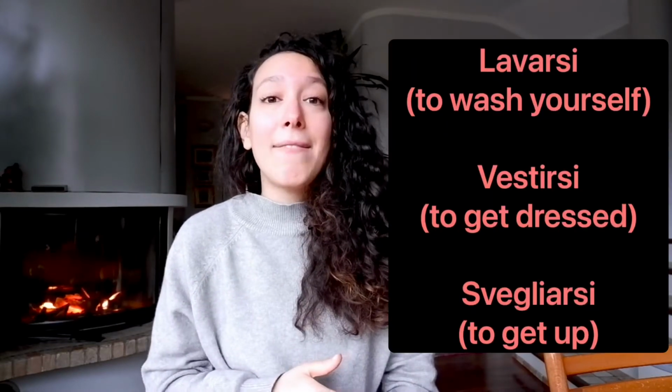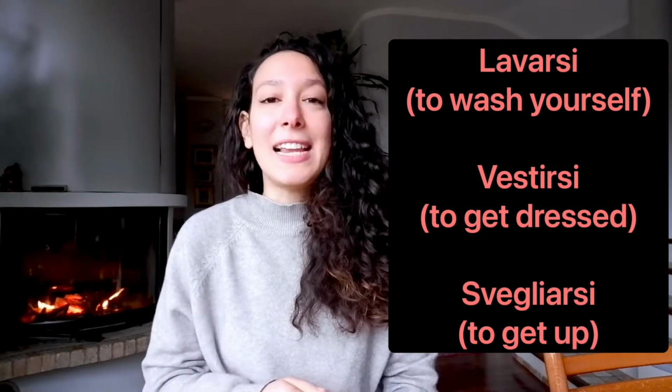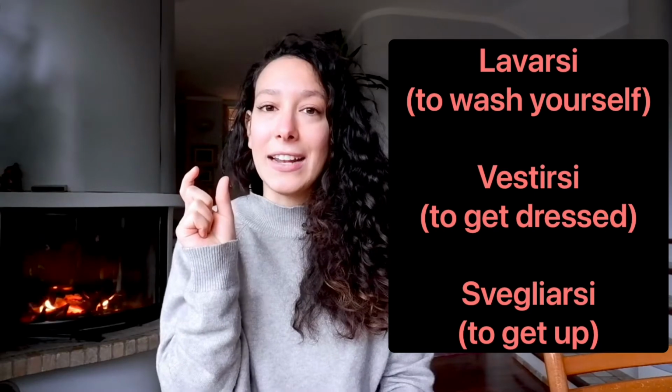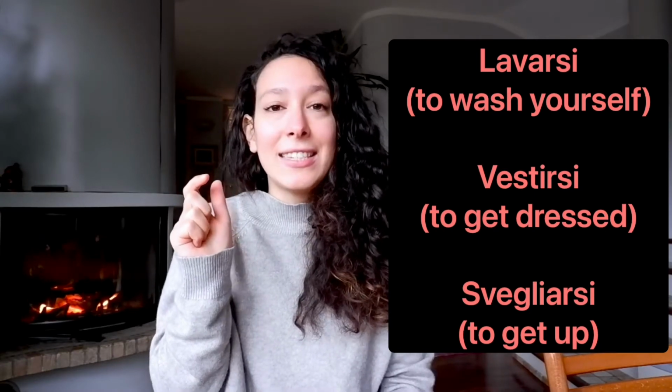How do you recognize one of them? In Italian, the reflexive verbs are the ones where in the infinitive form you see the si at the end. For example, lavarsi, vestirsi, svegliarsi. All of these verbs have this si at the end, which indicates that they are reflexive verbs.